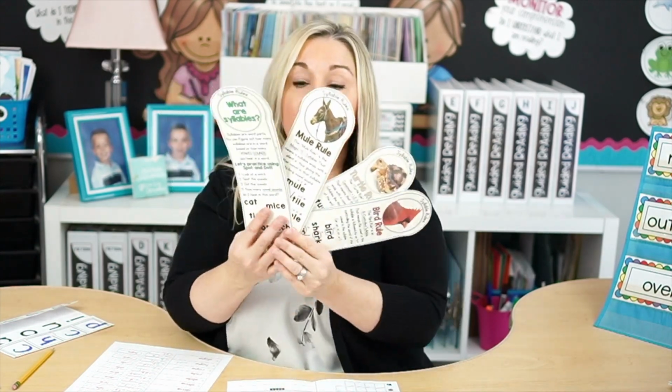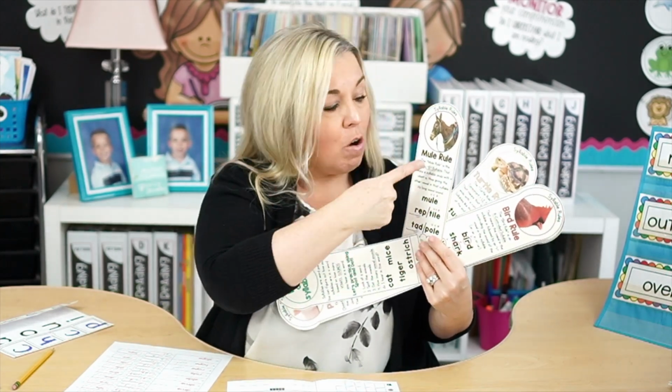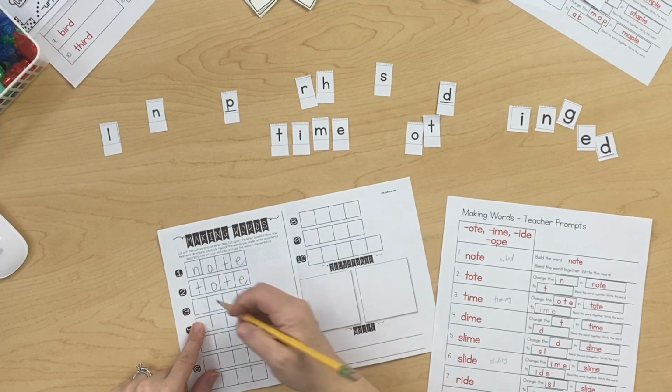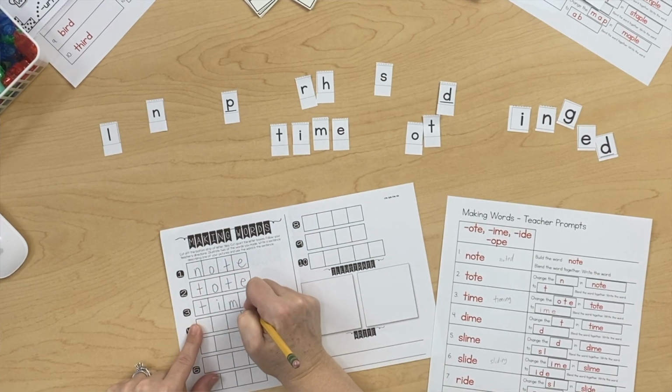And again, I'll refer to my syllable fan. This is the mule rule. This is the magic E rule, the mule rule. And I'll say that over and over again so they get used to it. That's the mule rule, which means it's the magic E rule, right? So now I'll say, okay, boys and girls, let's write time on our paper.